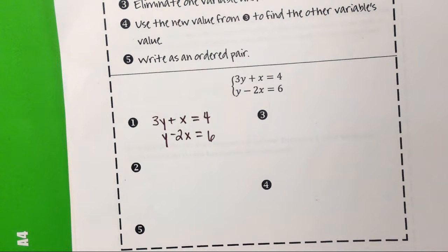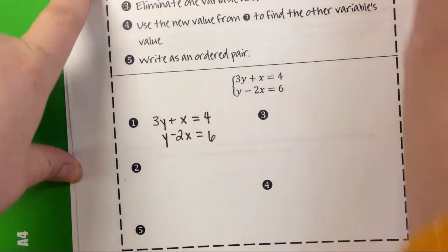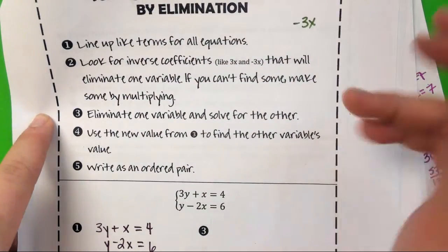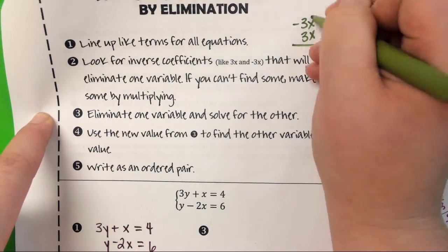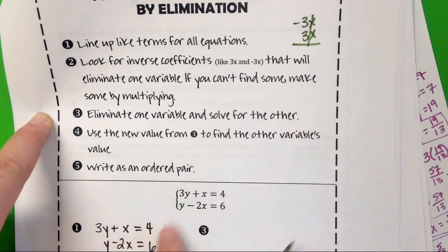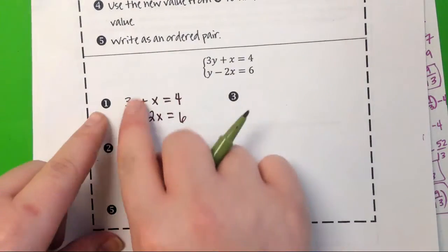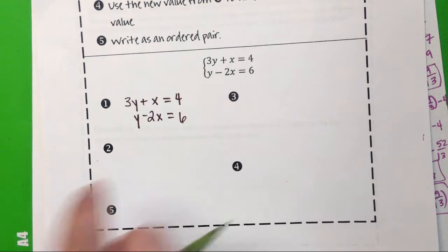What does elimination sound like? You're getting rid of something. We gotta get rid of somebody. If you eliminate someone, you killed them off. So we've got to kill one of these variables off. How to kill them off? Step 2 says look for inverse coefficients. Like negative 3x and positive 3x would have canceled out. If we had negative 3x and positive 3x lined up, then the x's would have died off. So we've got to figure out a way to either kill off the y's or kill off the x's. We could kill off either one.